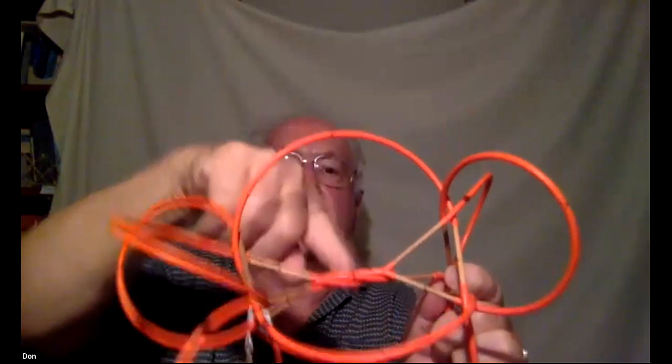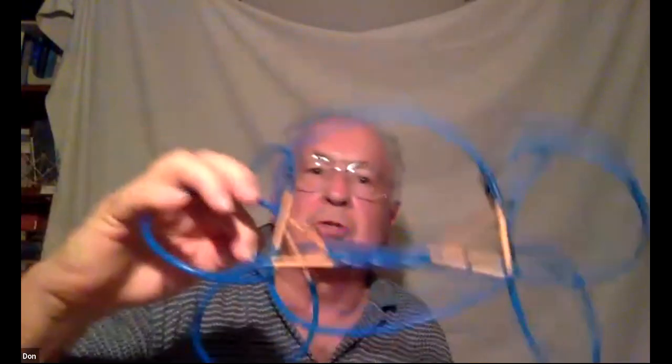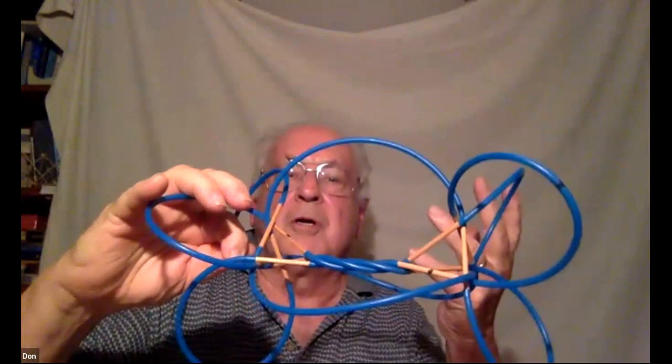This has 1 twist, and this one has 3. I'm sorry, 2. This has 2. Odd numbers need more loops than even numbers, which is really something to think about.